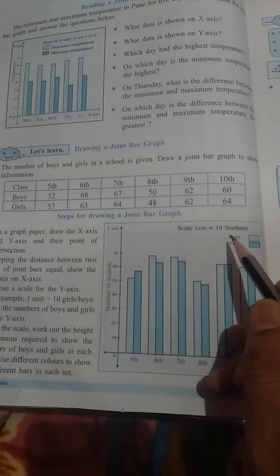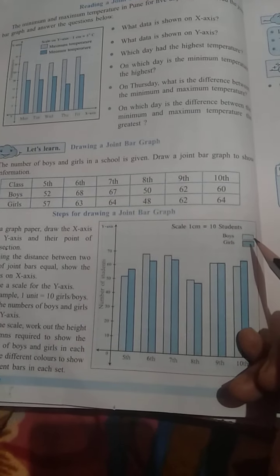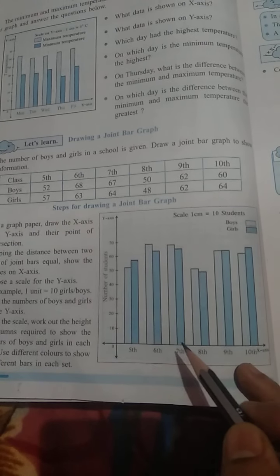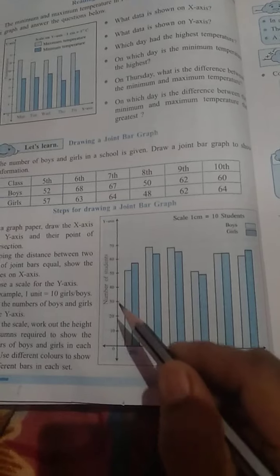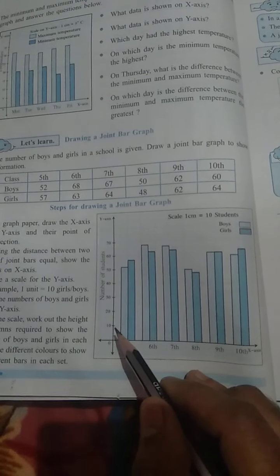Using the numbers I get one idea. I will take 1 centimeter equal to 10 students on the y-axis. For boys I will show only a blank box, and for girls I will show a colorful box, because these things are very very important. Leaving a gap of 2, you draw the 5th, 6th, 7th, 8th, 9th, and 10th. On the x-axis you take the class, and on the y-axis the number of students. Then 5th has 52 and 57. You take 10, 20, 30; this will be the scale.